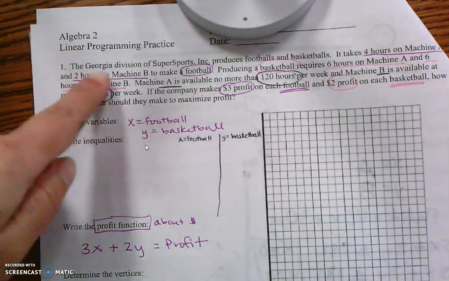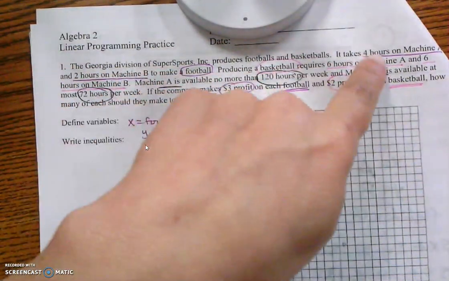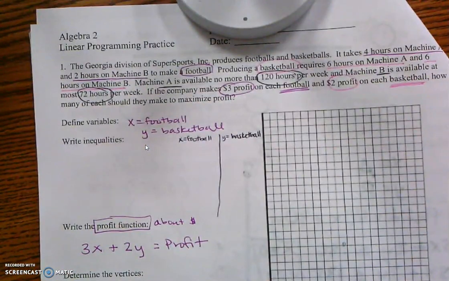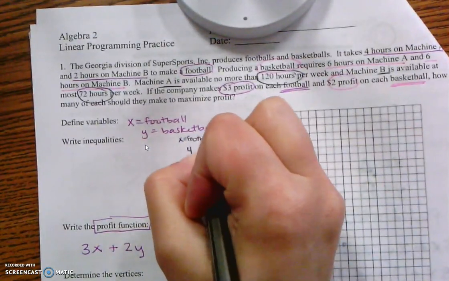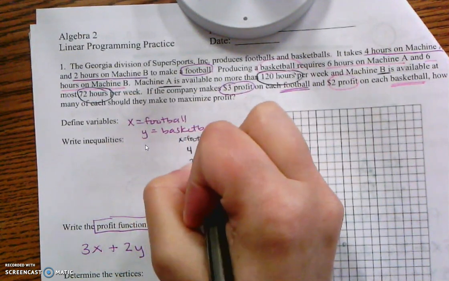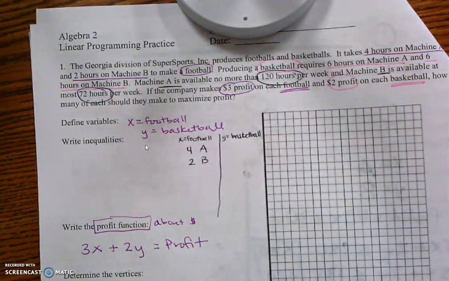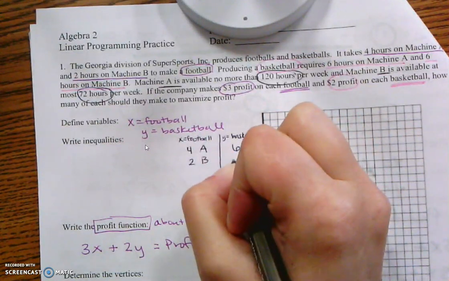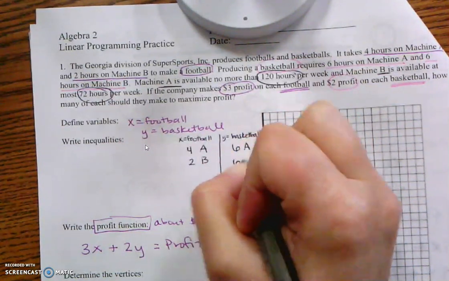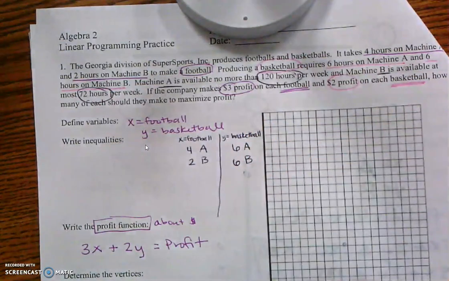So, starting again, it takes 4 hours on machine A and 2 hours on machine B to make a football. So 4 for machine A, 2 for machine B. Basketball requires 6 on machine A and 6 on machine B. Okay, I've separated it by football and basketball.